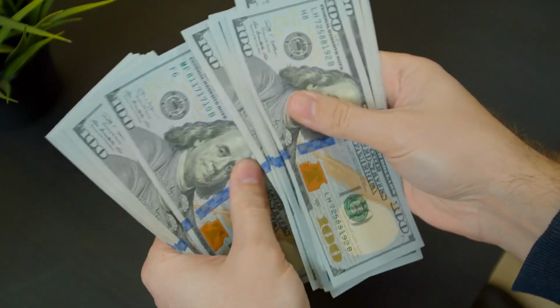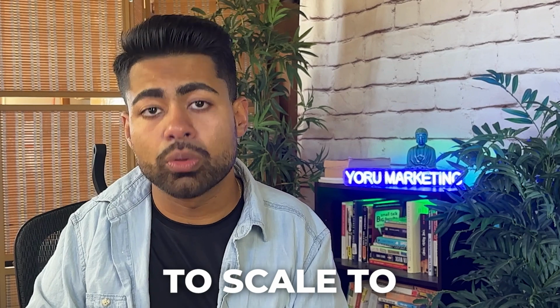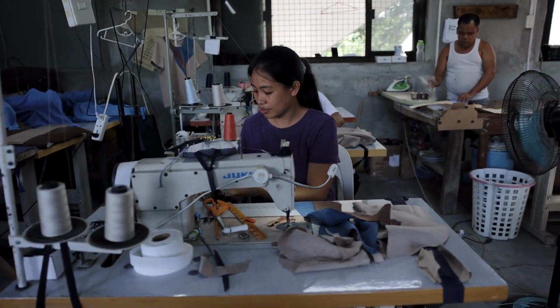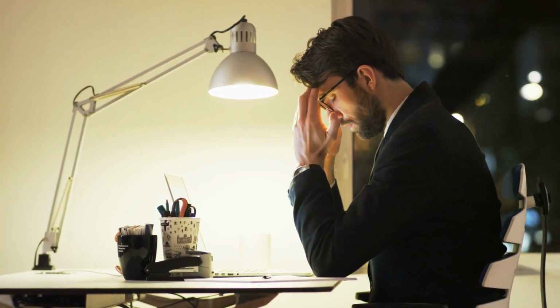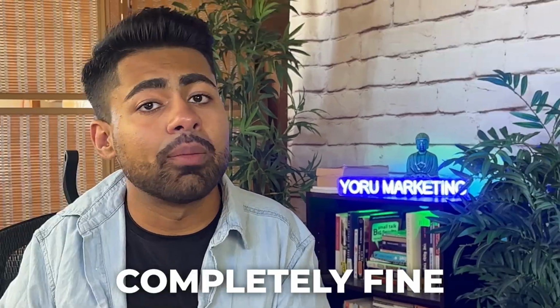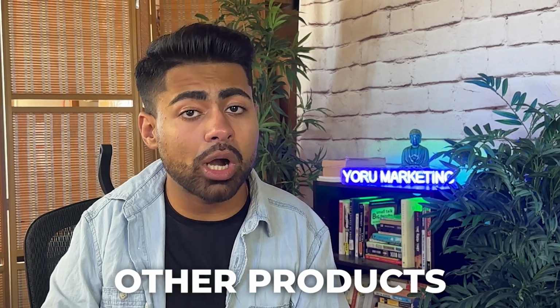And the main reason why this is so beneficial long-term with Google and with profitability is because when you have more options to scale to, now your Google Ads campaigns don't have to focus on making that one single product you sell on your brand work, even if it's not really showing any good signs. And this removes a lot of the stress and a lot of the external factors of having a failed e-commerce brand, because now if one product doesn't work, that's completely fine, because you have 19,676 other products where you can go out and actually give them a try.